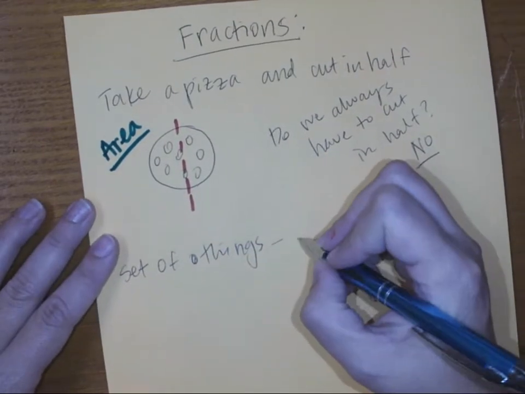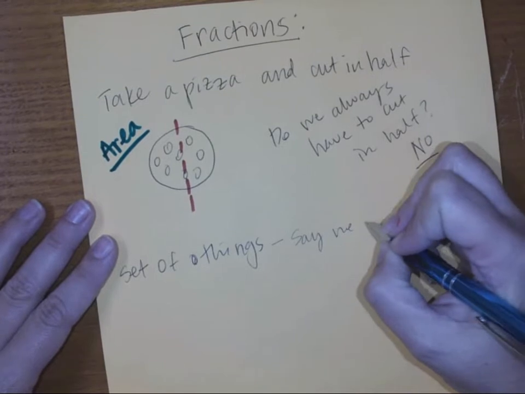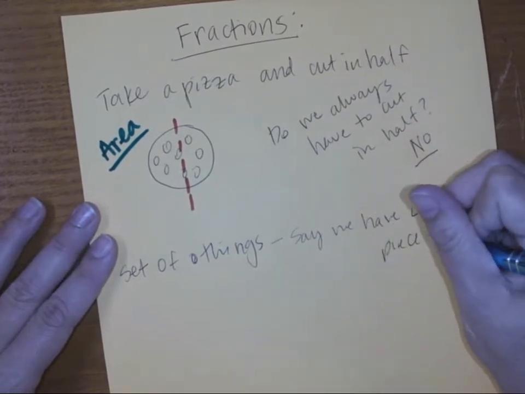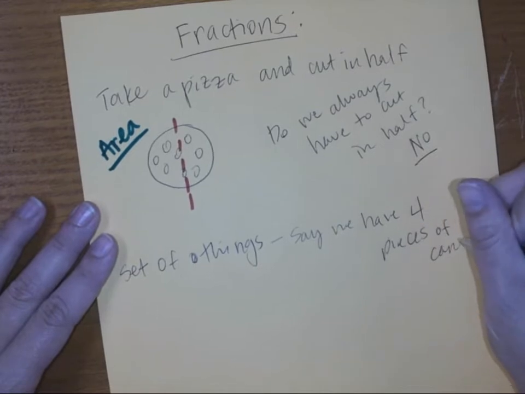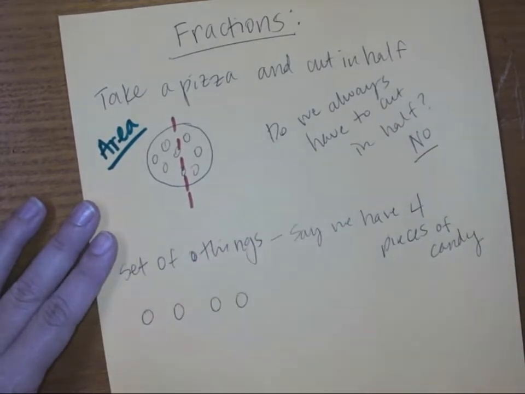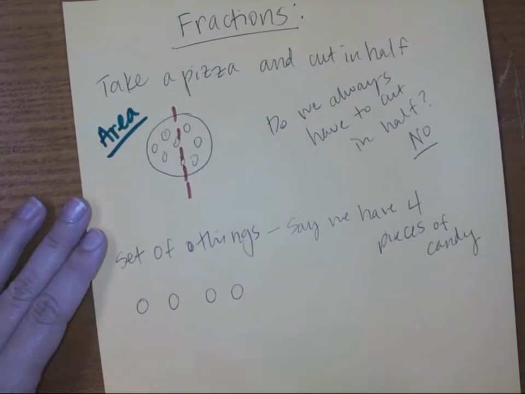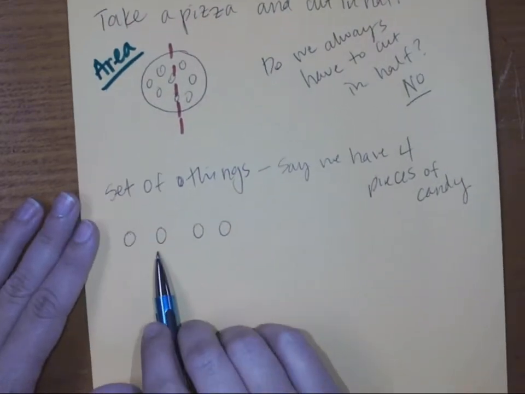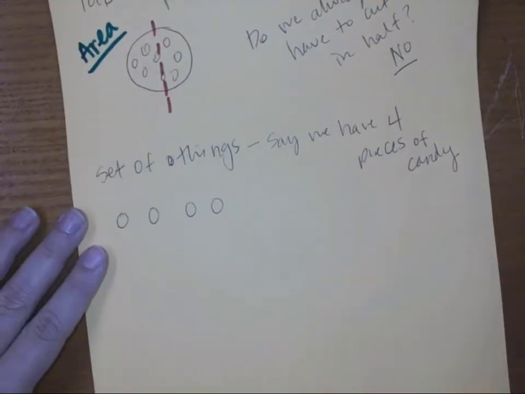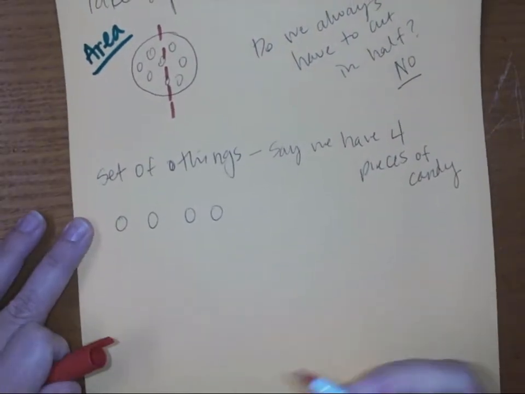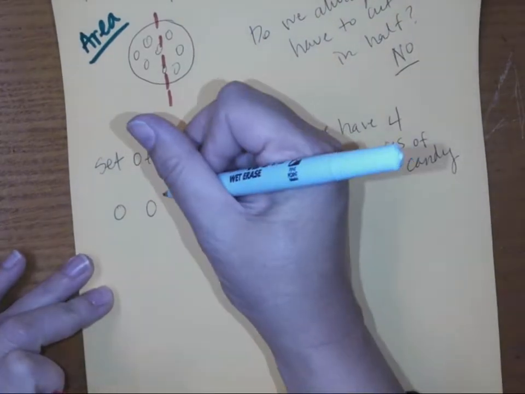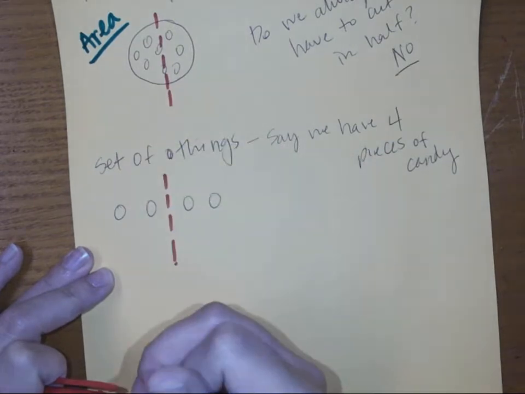Okay, so if I was going to talk about a set of things, let's say we have 4 pieces of candy. Okay, so here's my 4 pieces of candy. 1, 2, 3, 4. Okay, so if I needed to split this set in half, could I do that? Well, yeah, and a student wouldn't have a problem with that, especially if it's 4 pieces of candy and you say you're splitting it between you and your sister. How much do you get? Well, I get half, right?